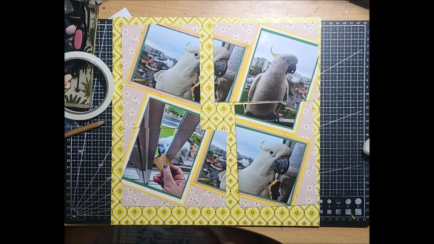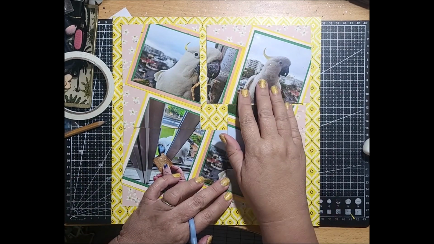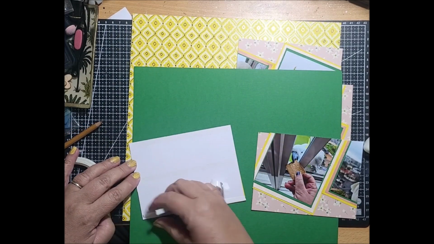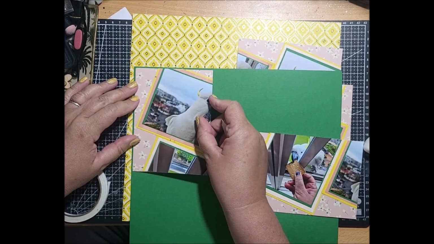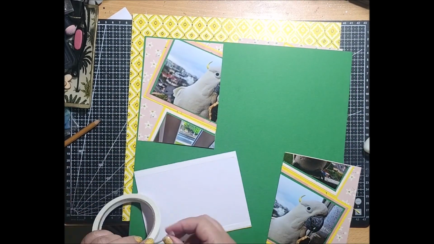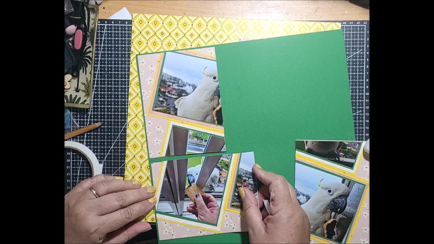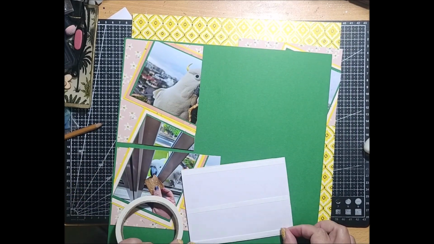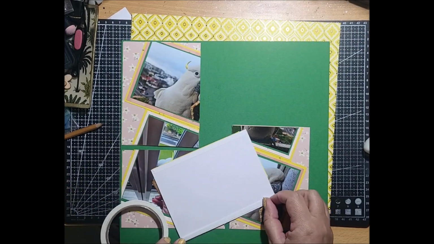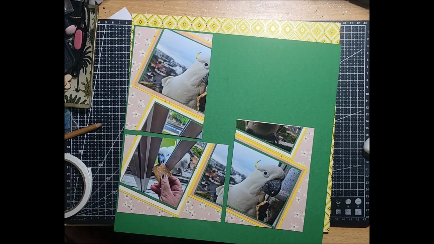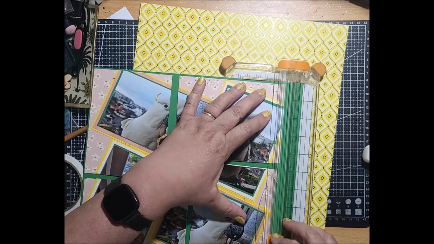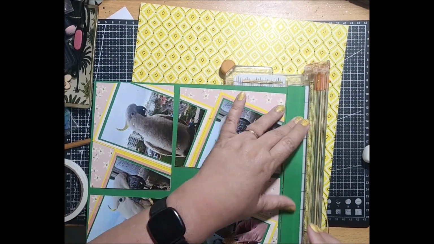So I now have 4 photo mats, really. These are just like photo mats, and I'm just placing them around the layout. What I need to do is now mount these photo mats so that they have a distinct edge around each of those photos, and that will tie this layout all together into one complete square. And now you can see how that's the image that it's projecting, a square.